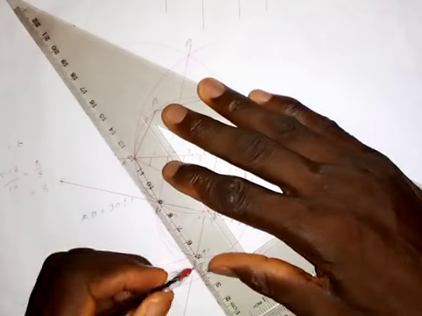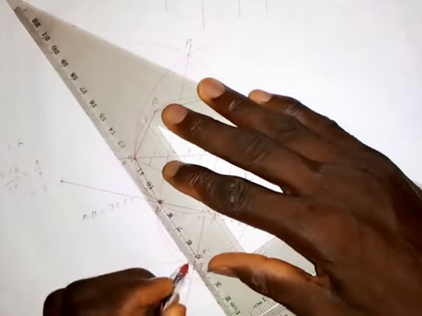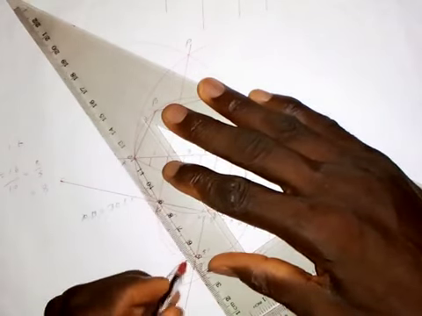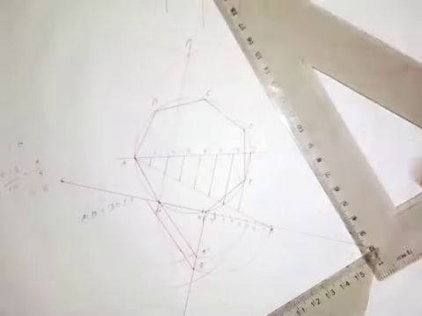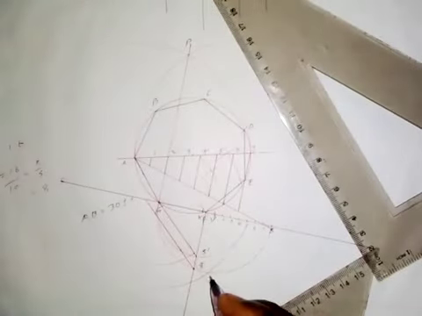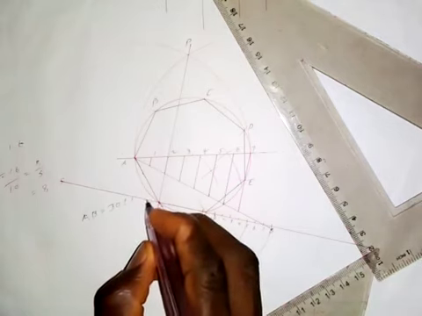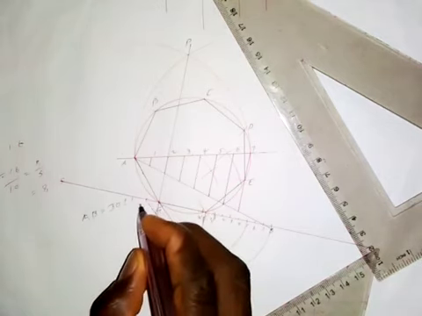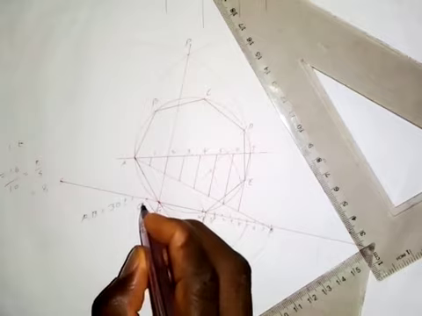Then I will draw a line like this. The point where this line touches this line is point G, so I'll call it G prime.